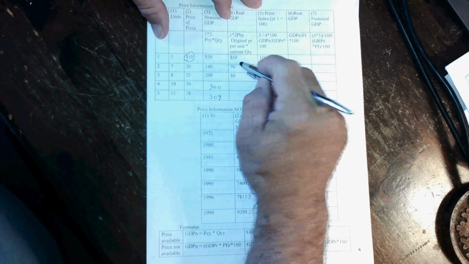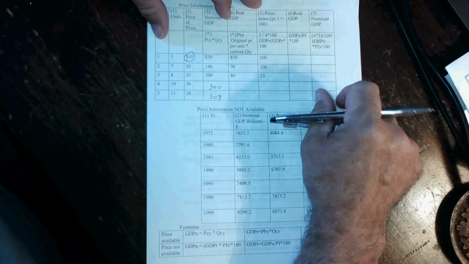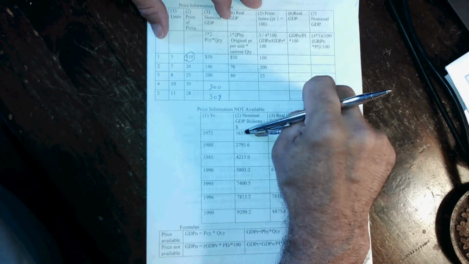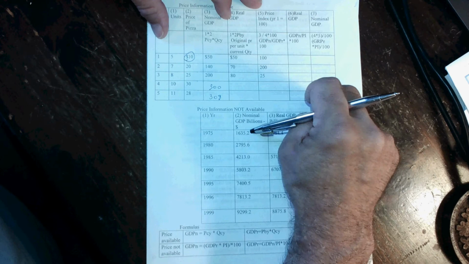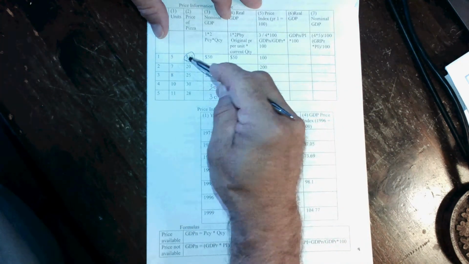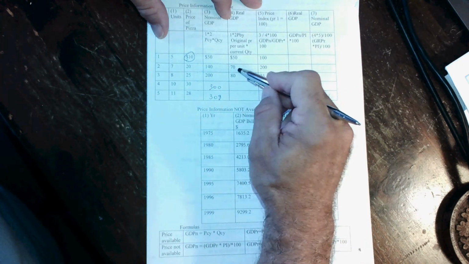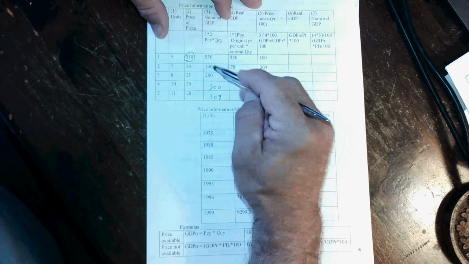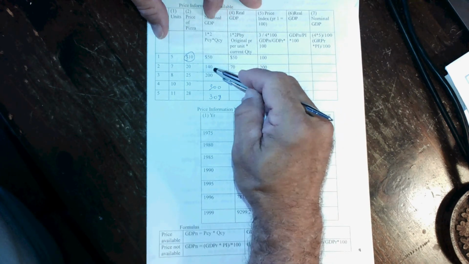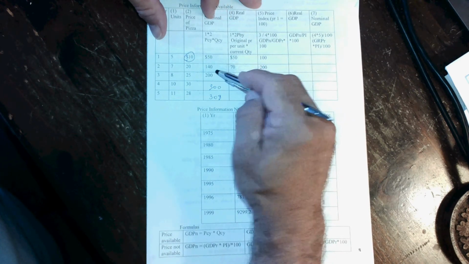A base year is a point in time when you look back and say, right, we're going to compare all changes to GDP from this point in time. 7 times 10 will give us a GDP of 70. And isn't that what happened? This indicates 50 to 140 nominal GDP indicates that our standard of living may have gone up 3 times.